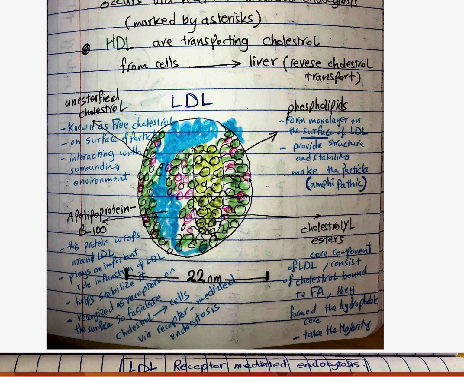As you can see, it's a very complicated drawing showing us the structure of the low density lipoprotein. Let's start with the phospholipids. Everything green is the phospholipids. The phospholipids form a monolayer on the surface of the low density lipoprotein, providing structure and stability, and make the particle amphipathic. What we mean by amphipathic is that it contains hydrophilic and hydrophobic regions. The hydrophilic region will be outside, while the hydrophobic region will be inside.